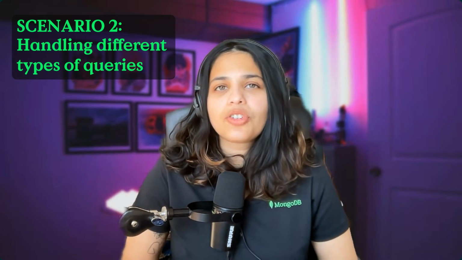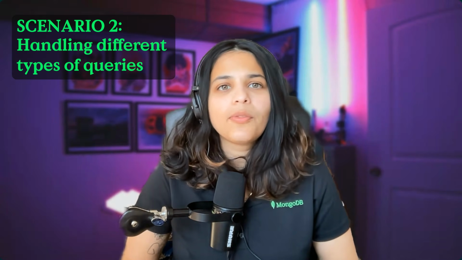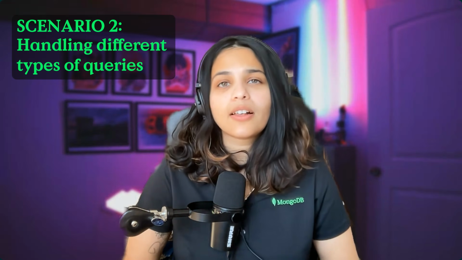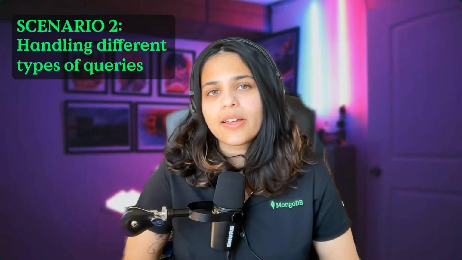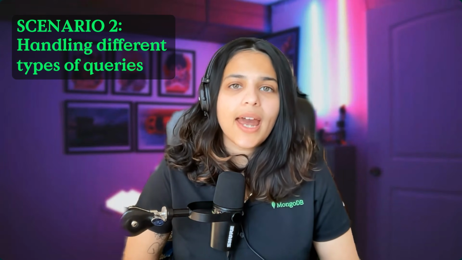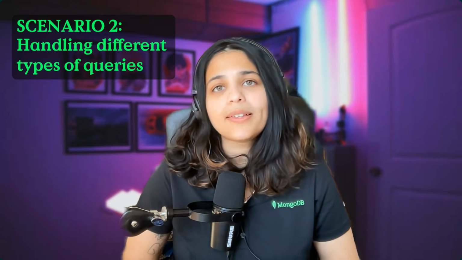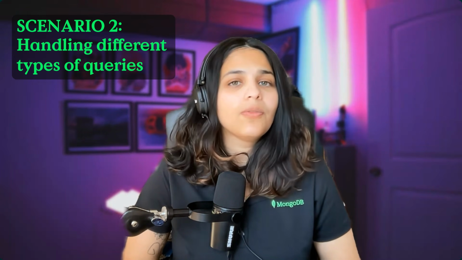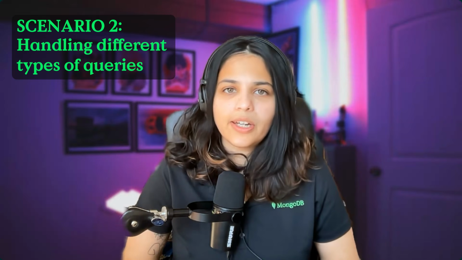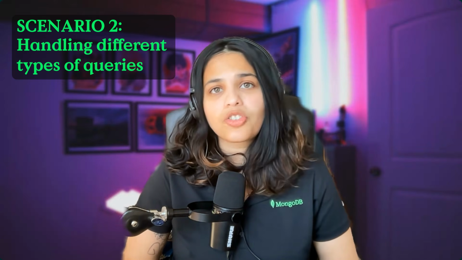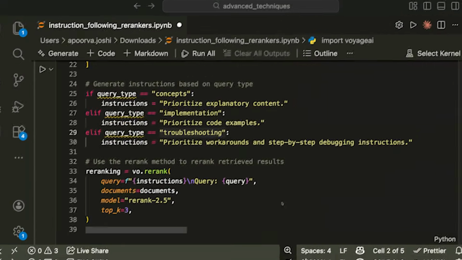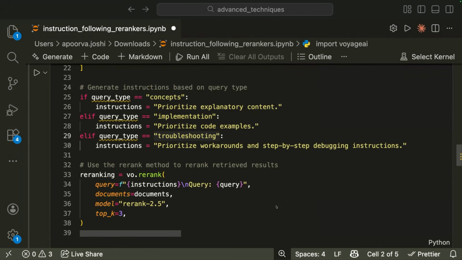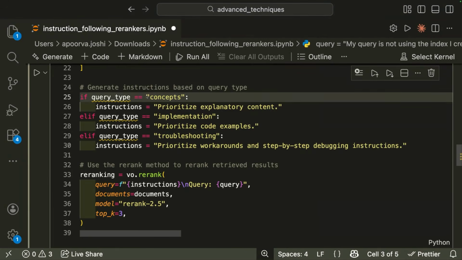Oftentimes, AI applications have a single overarching purpose. For example, documentation assistance, customer support, or coding assistance. But the types of queries users can ask can span a broad range of topics and complexity. In this case, you can first use an LLM to categorize the query and then use different reranking instructions based on that categorization. Let's say you're building a documentation assistant. You can first categorize the incoming queries as conceptual, implementation, or troubleshooting related, and prioritize different types of documentation for each.